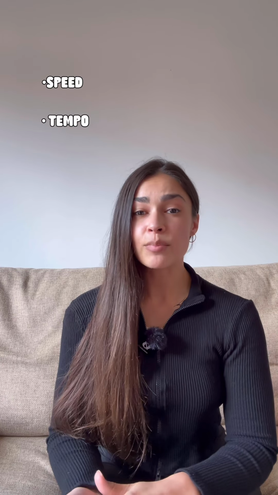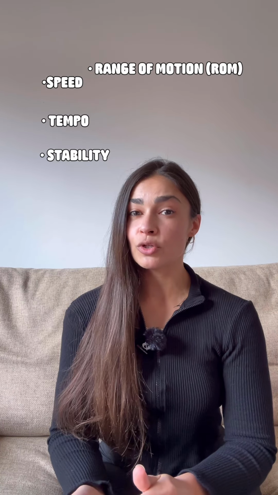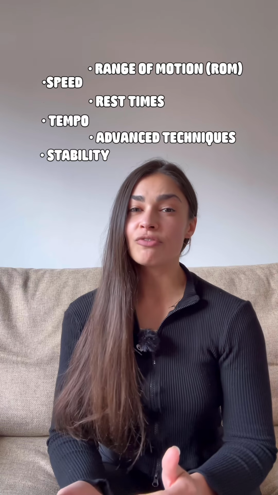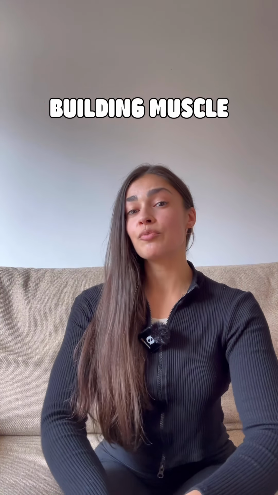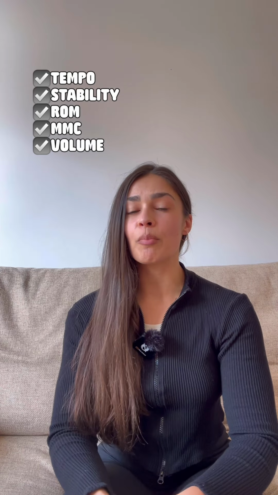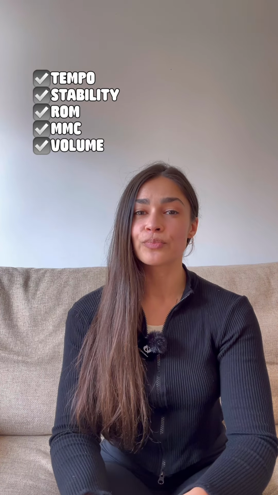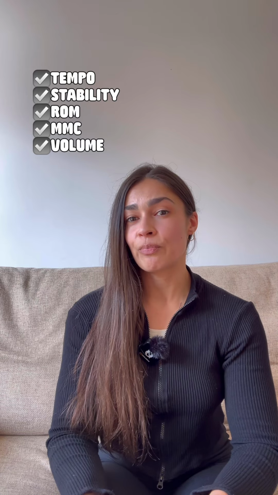Some examples are changing speed, tempo, stability, range of motion, rest times, using more advanced techniques, enhancing mind-muscle connection, volume through sessions or throughout the week. We're talking building muscle. So my focuses for building muscle are usually tempo, stability, range of motion, mind-to-muscle connection, and volume. You may have heard of volume before.